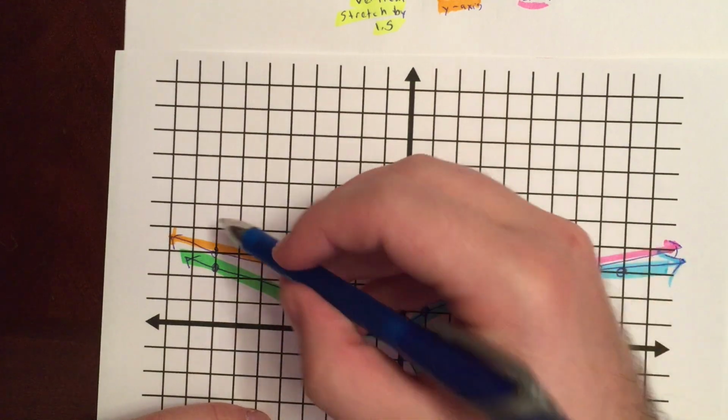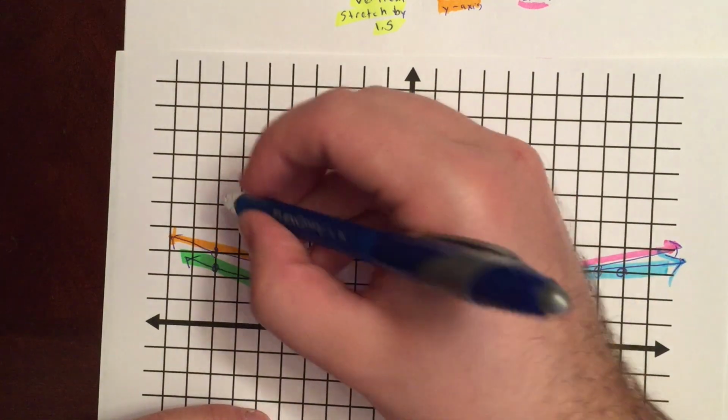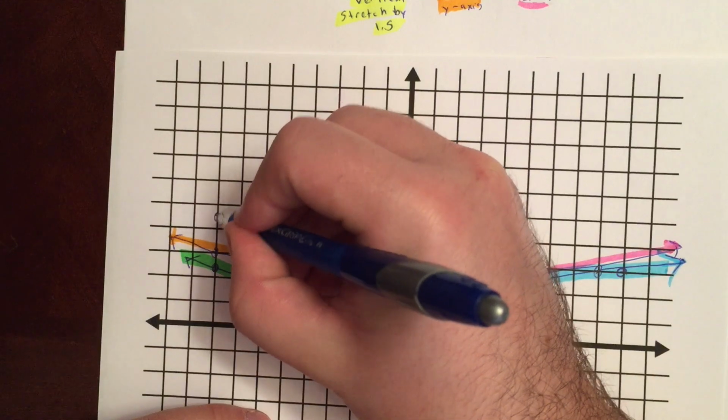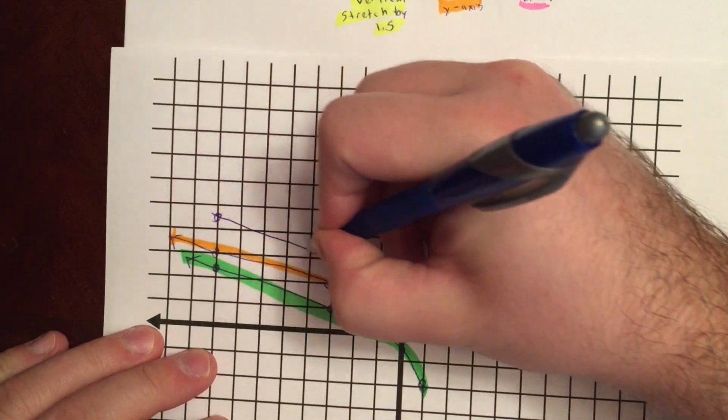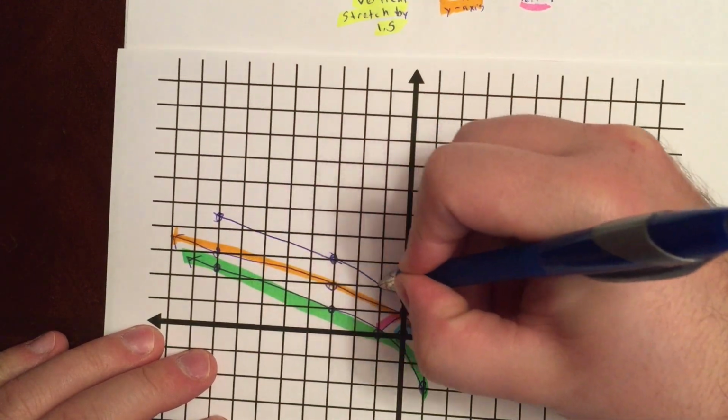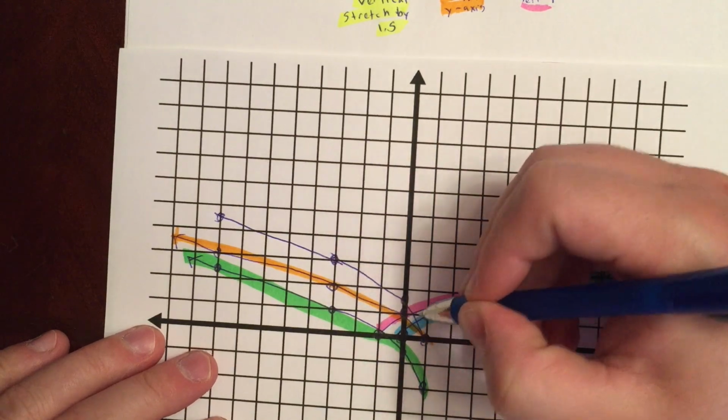And here, 3 times 1.5 is 4.5. So our function maps here.